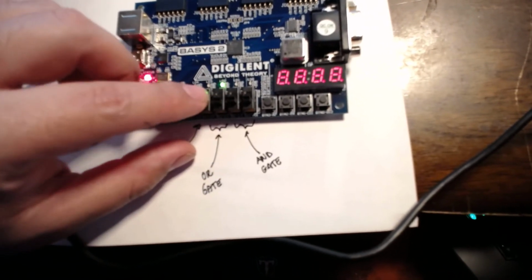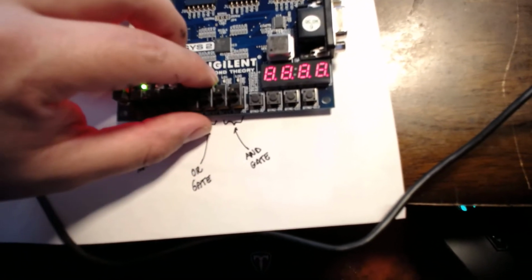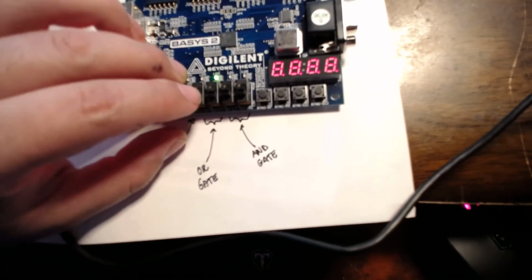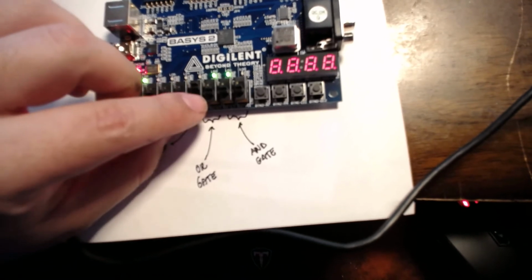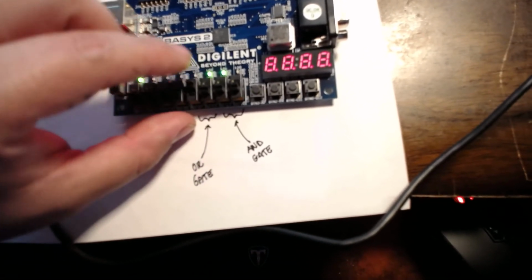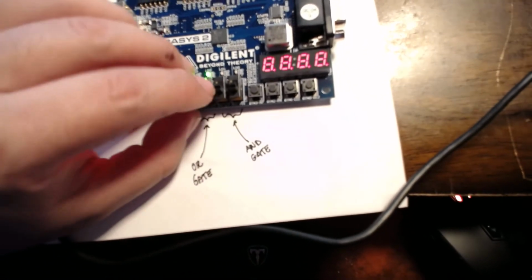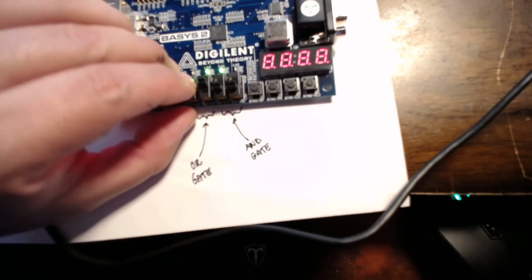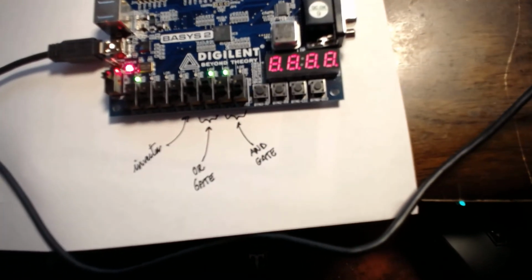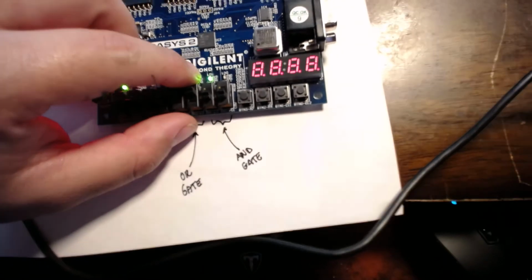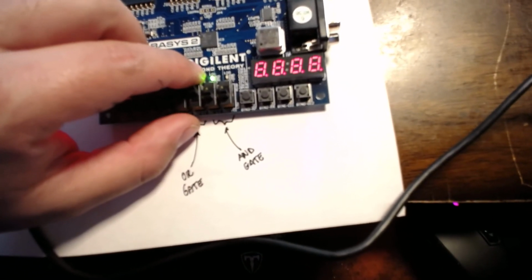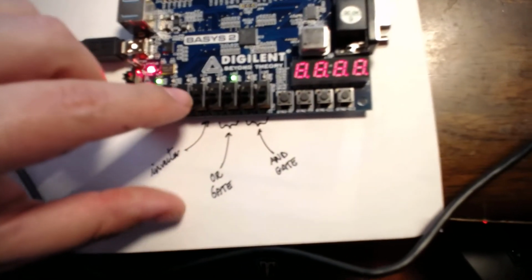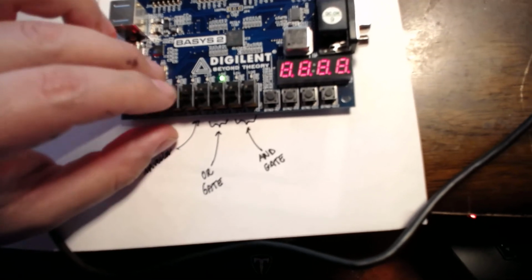These are the 2 switches for the OR gate. This is the LED for the OR gate. When both switches are off, I get no signal. When I turn one switch on and the other one off, I get a signal. And then when I turn one switch off and one switch on, I still get a signal. Now when both switches are on or high, I also get a high signal on my LED, explaining the OR gate.